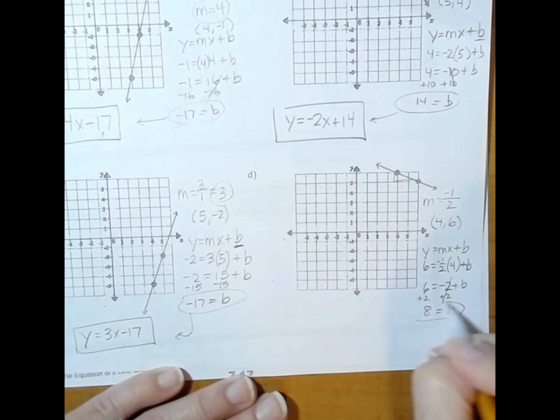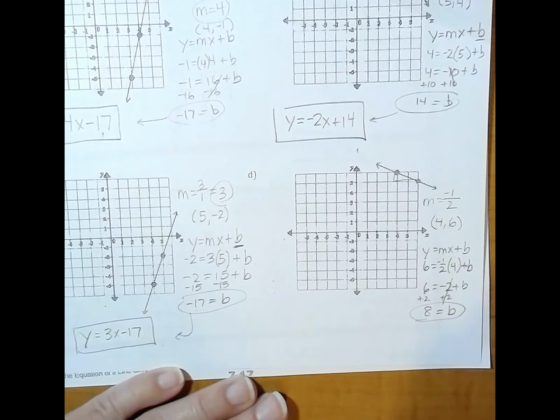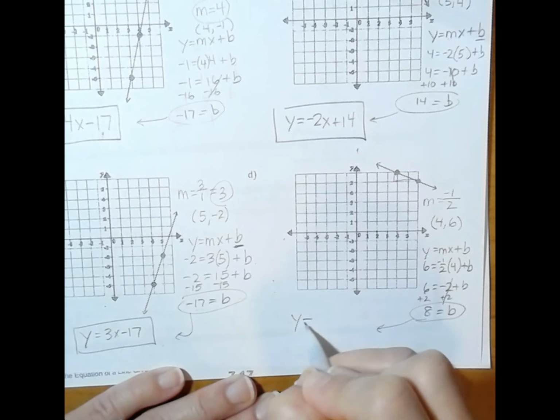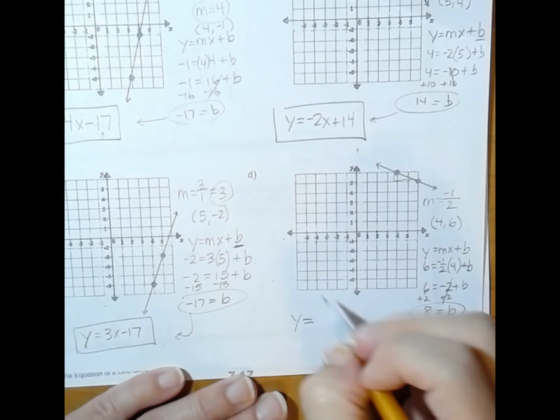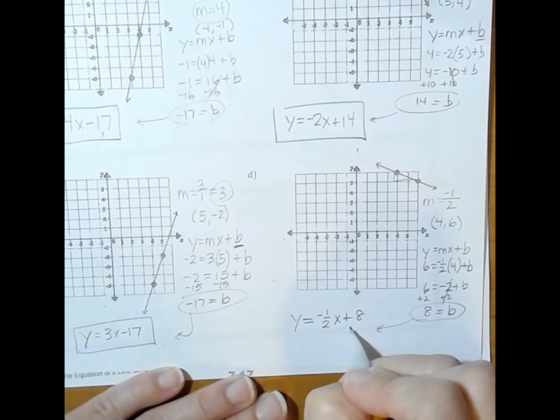Looks like b is equal to 8. Let's just make sure that's reasonable. That looks approximately where the line would cross the y-axis, so that's good. So our equation would be y equals, our slope was -1/2, and our y-intercept was +8.